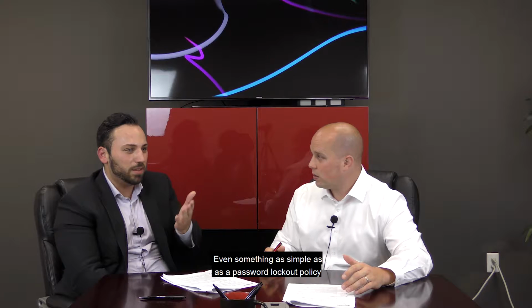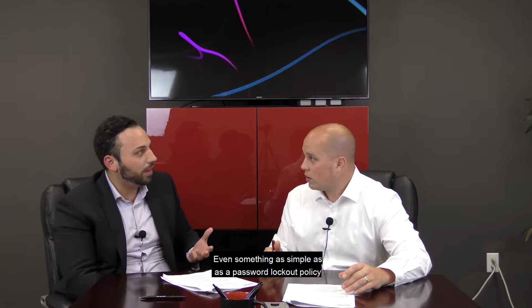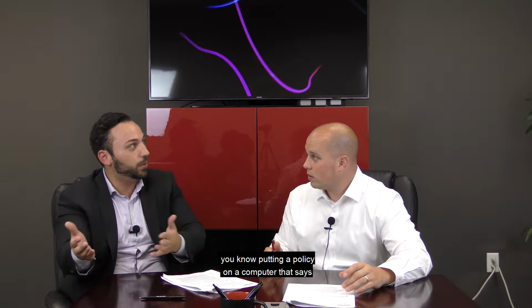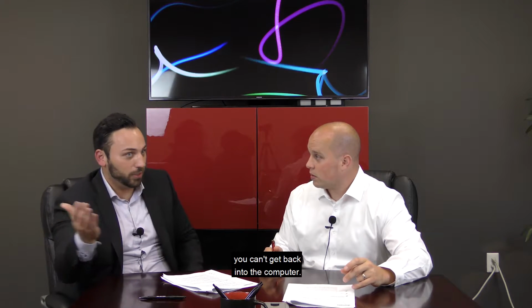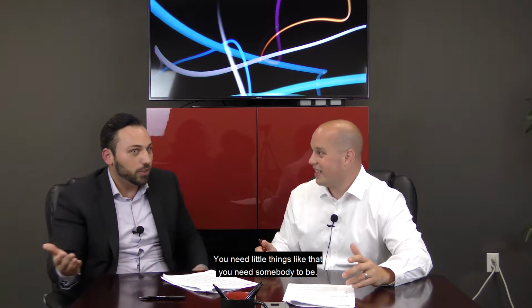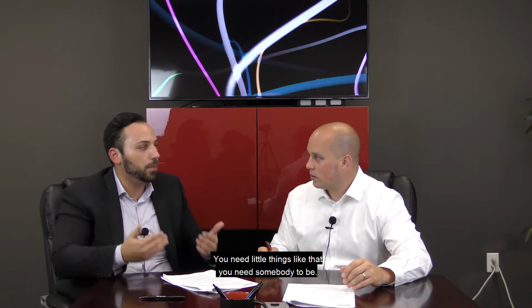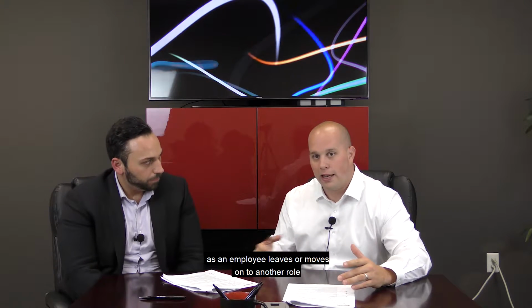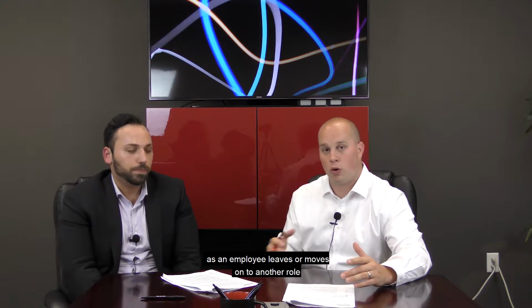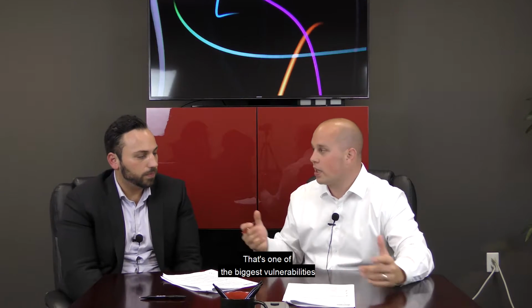Even something as simple as a password lockout policy. Putting a policy on a computer that says if an employee's gone for 4 minutes, you can't get back into the computer. You need little things like that. You need somebody to be thinking about those things. Exactly. And then on the end side, as an employee leaves or moves on to another role, it's how do you secure your organization? That's one of the biggest vulnerabilities.